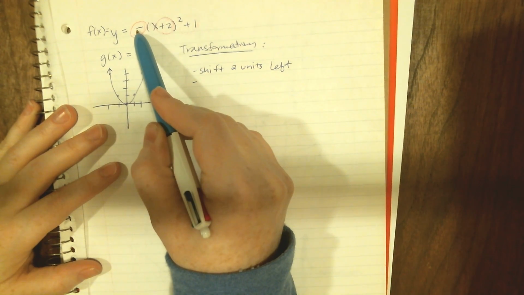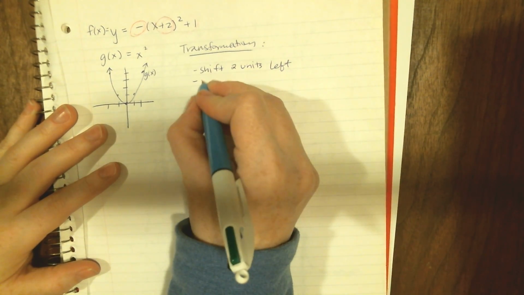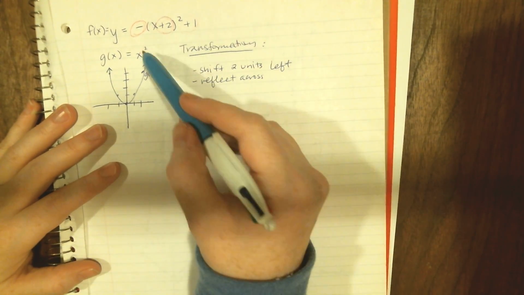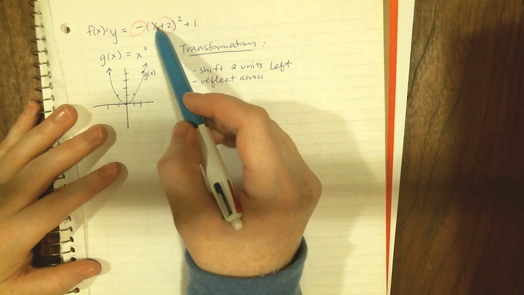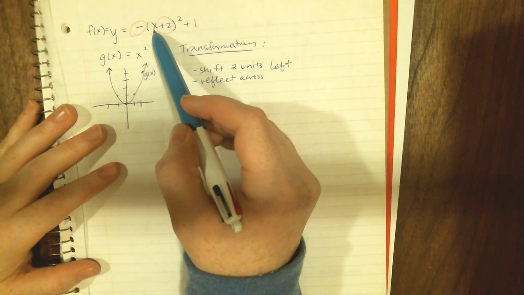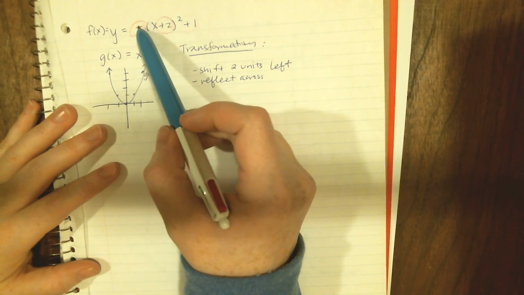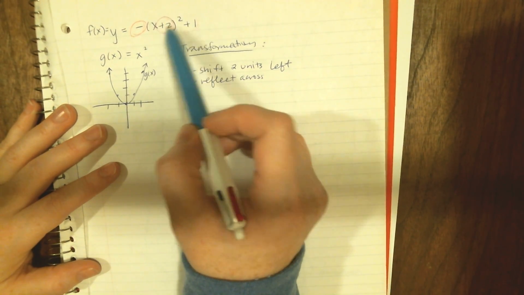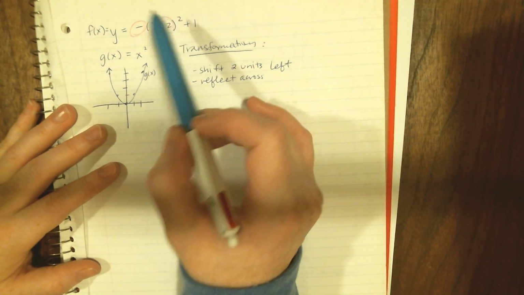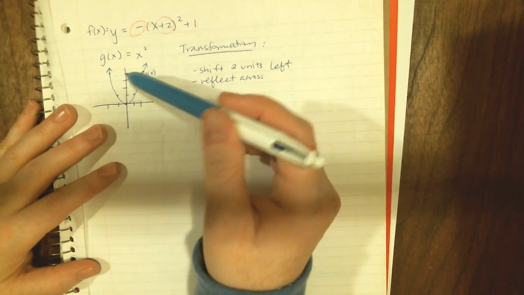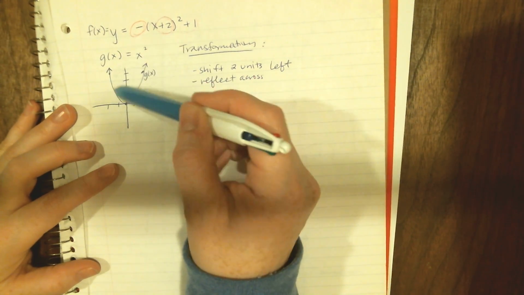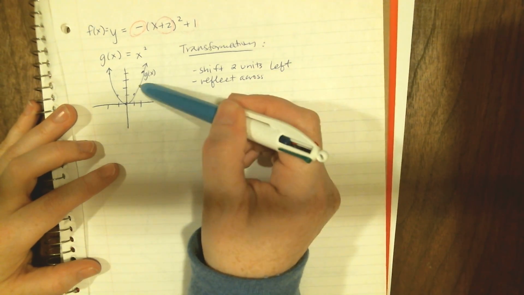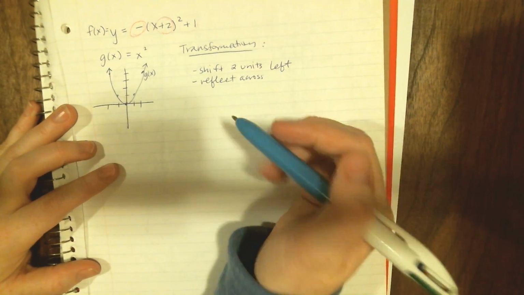Then I would apply this negative to it. This negative is going to be a reflection. Think about it this way: this negative is not happening directly to the x, which means it must be happening to the y's. If it were happening to the x, it would have to be right there in front of it, but it's not. It happens after we've done all this stuff, outside of the input, so it's happening to the y's. We're taking positive y's, the stuff above the x-axis, and moving it down, and negative y's and moving them up, so reflecting across the x-axis.